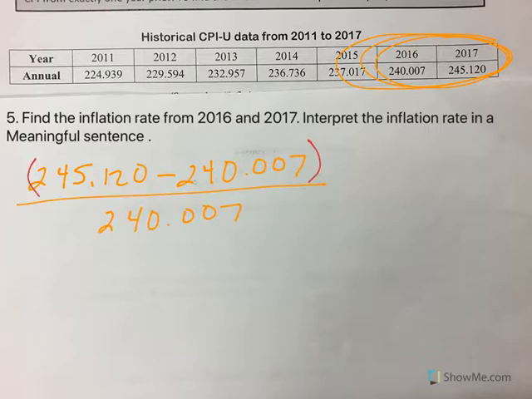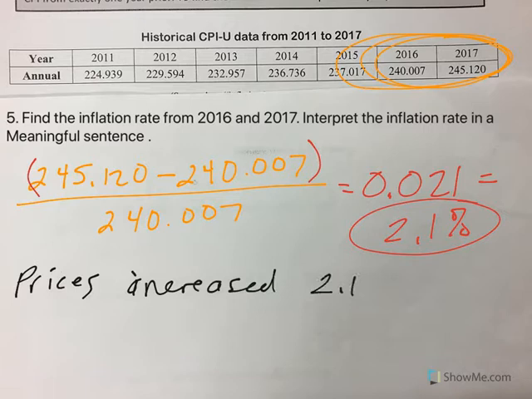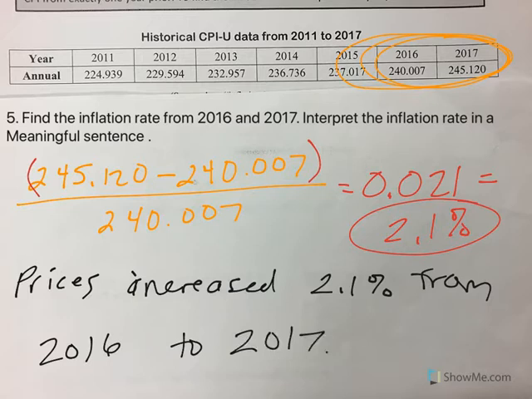Okay, and of course, you want to subtract first before you divide, and that gives us 0.021, which is 2.1%. So the interpretation: prices of goods and services increased 2.1% from 2016 to 2017. And that's inflation and good stuff.